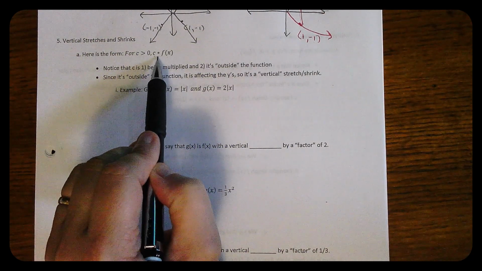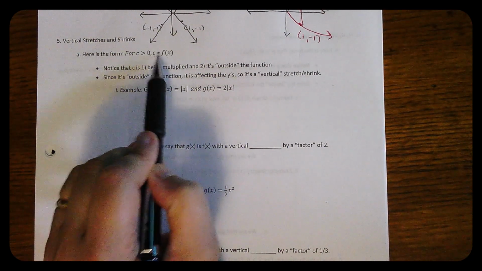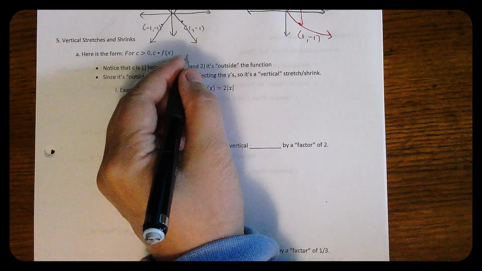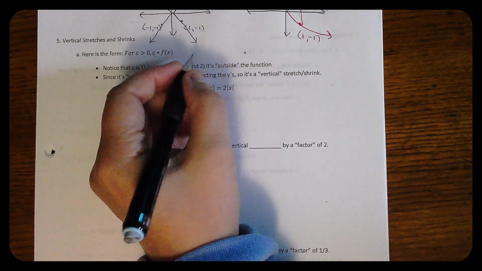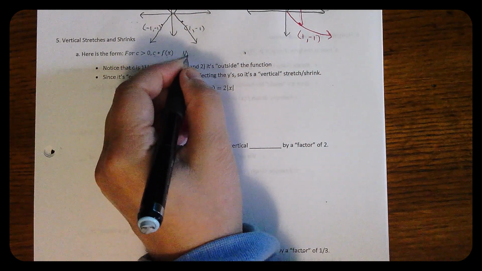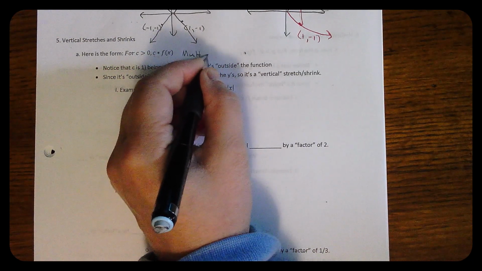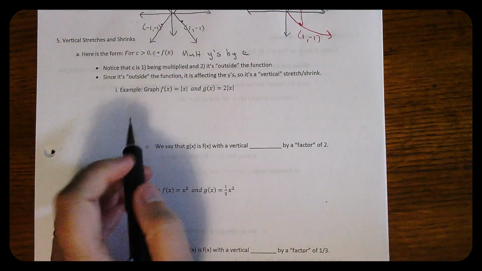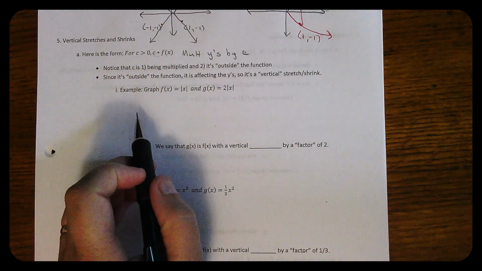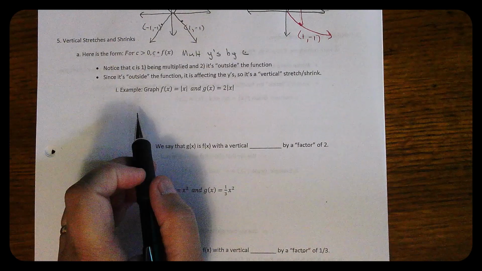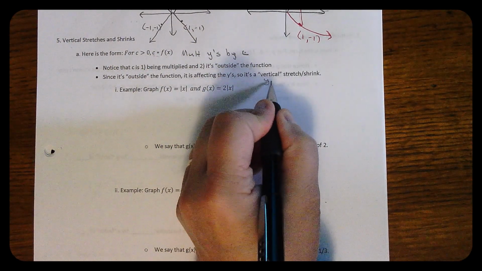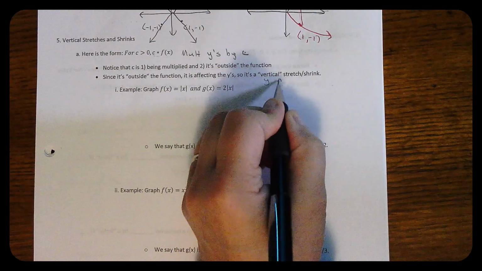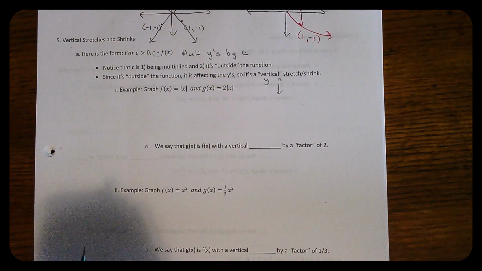So we've got multiplication and we've got outside the function. So what's happening is if you were to look at every individual y coordinate, it would mean that you're going to multiply the y's by c. So there's multiplication. All right. So what's going to happen is since the y's are being affected, it's going to cause a vertical change, because the y's are the up and down, right? So it causes a vertical stretch or a shrink.